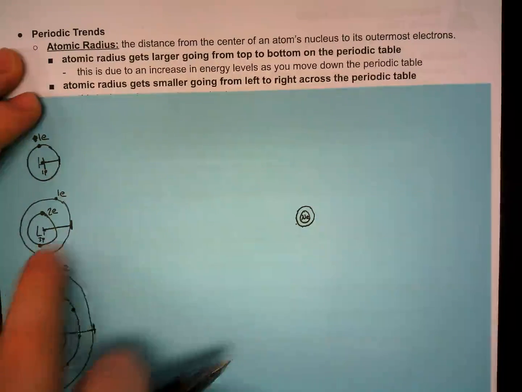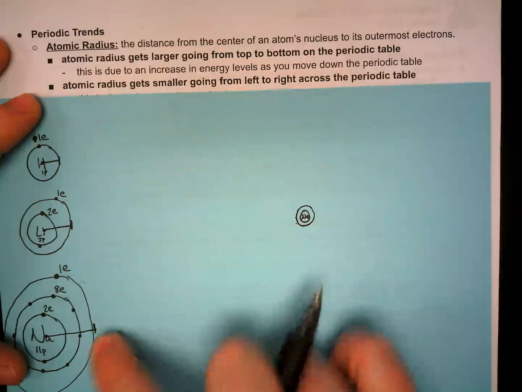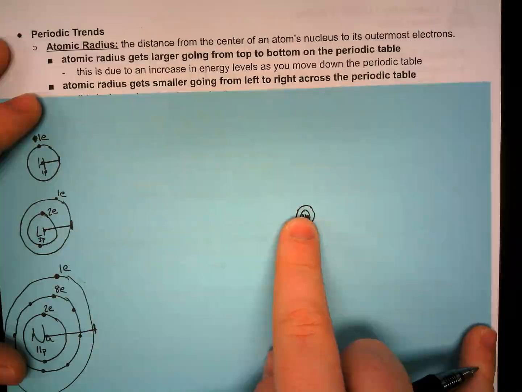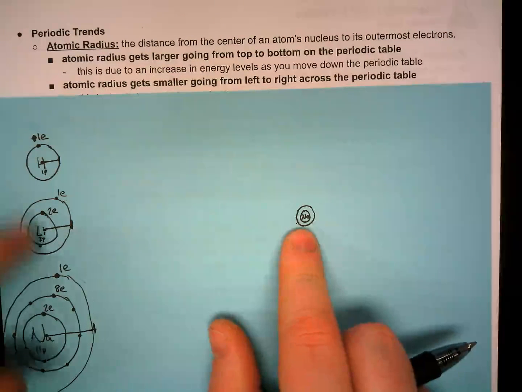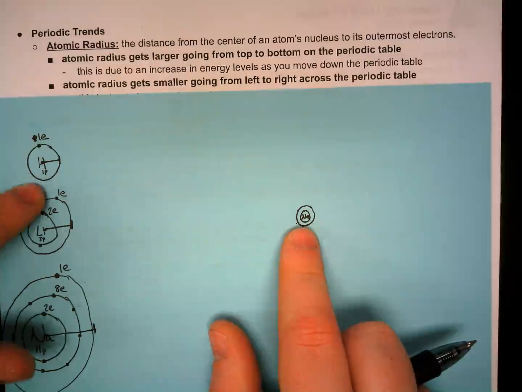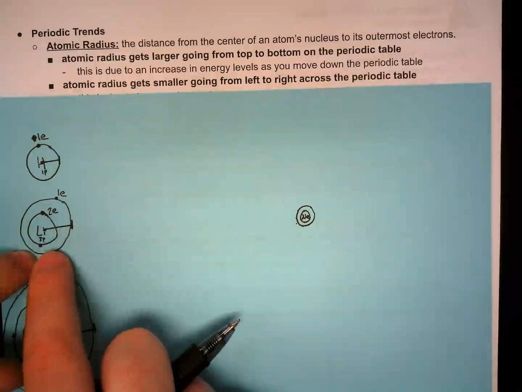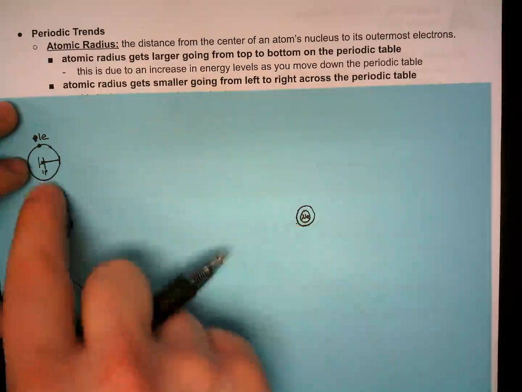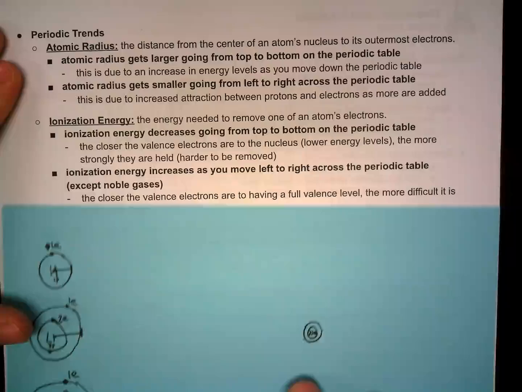So again, as for atomic radius, as we move from top to bottom, we increase the radius, but as we move from left to right on the period, we decrease the radius. Okay. Now, I understand that hydrogen's not going to be bigger than neon like I show here. It's just relative to this. It's just to say if lithium's this big, this is how big neon is for the sake of argument. Don't think that hydrogen's bigger than neon. It's not. Okay. All right.